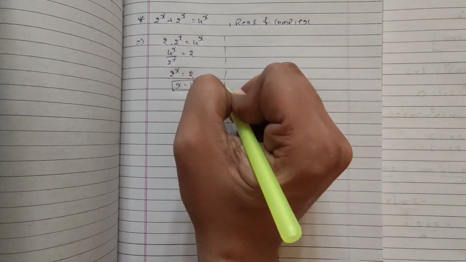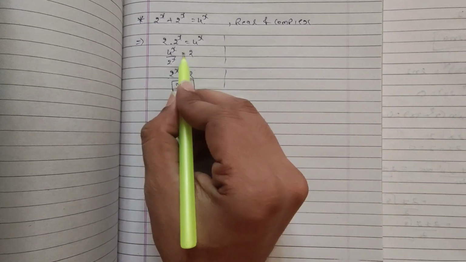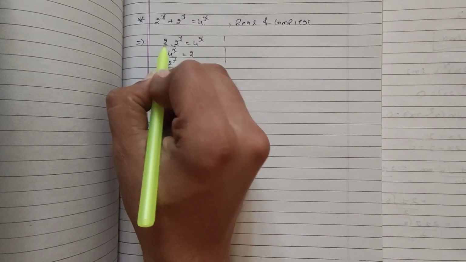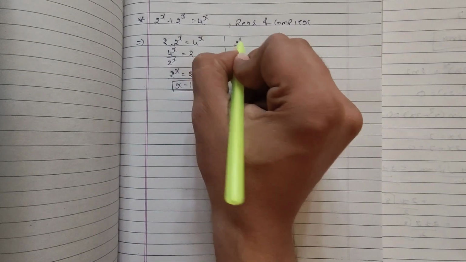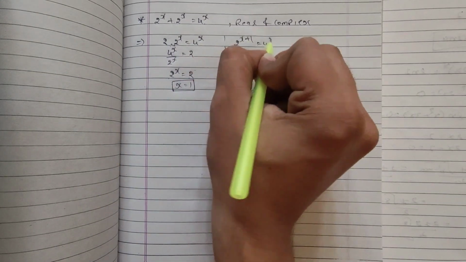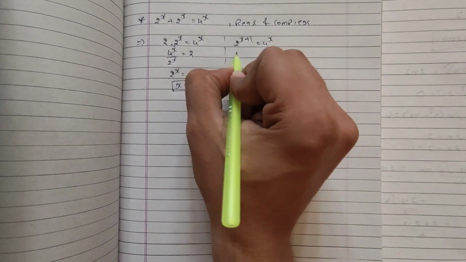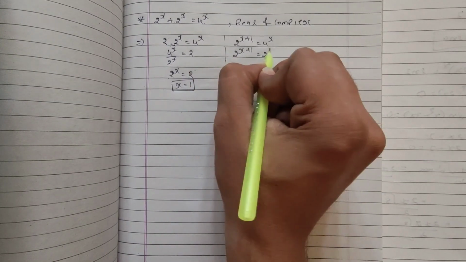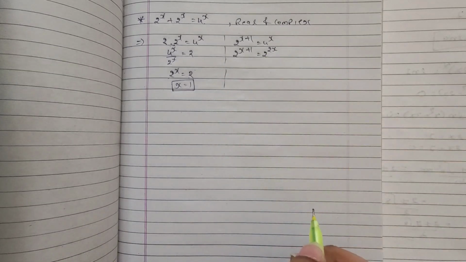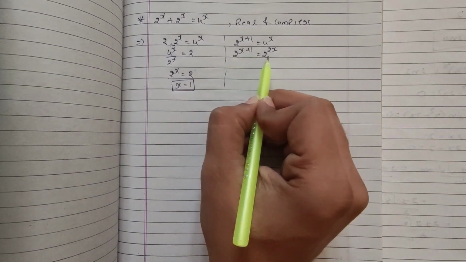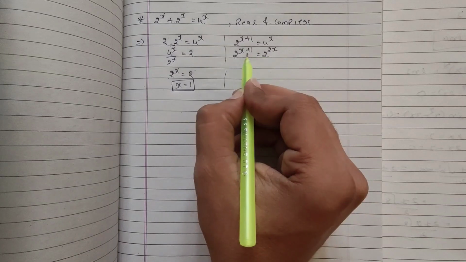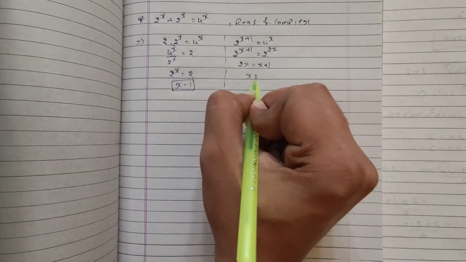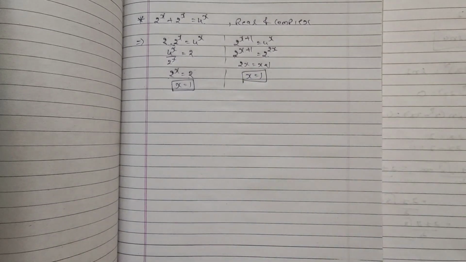Now the second method. From this part, you can directly say the base is the same, so I can directly add the powers. I can write 2 raised to x plus 1, which is equal to 4 raised to x. Now 2 raised to x plus 1 stays as it is, and I can also write 4 as 2 raised to 2, and x as it is. Again the base number is the same, so I can equate the powers. So 2x equal to x plus 1, and x equal to 1 is our final answer.